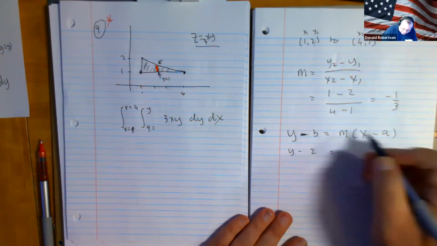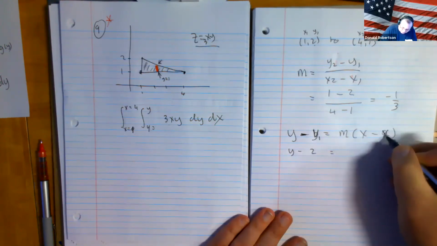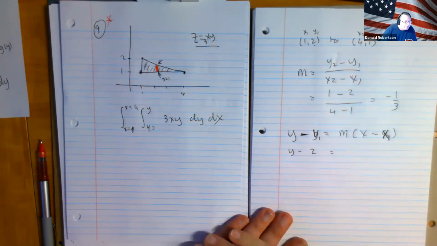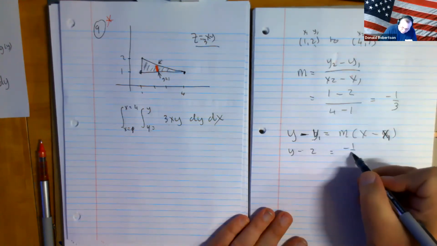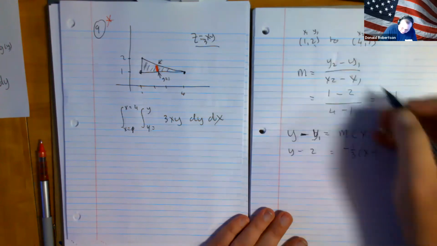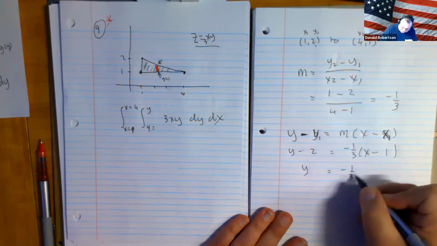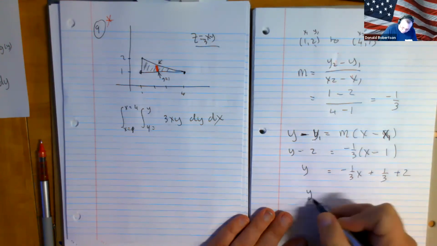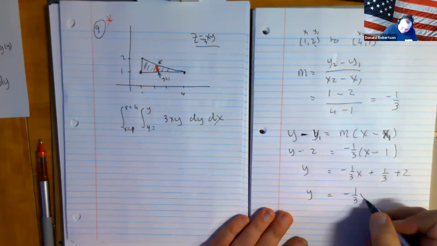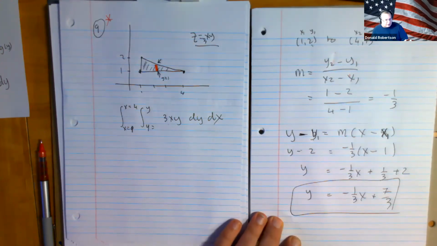I call them B and A. I should really. Is that the version that you're more comfortable with? It's the same formula. Yeah. So y take away this guy is negative 1/3. X take away this guy. So negative 1/3 plus 1/3 plus 2. So I hope I did this right. That should be the equation of that line.